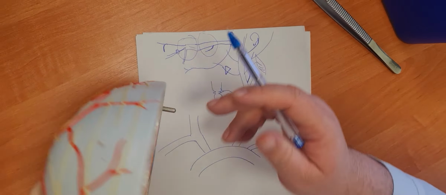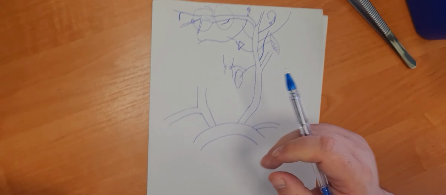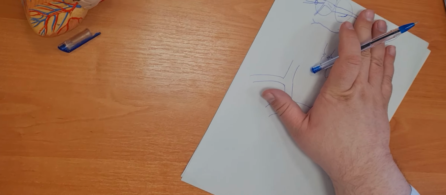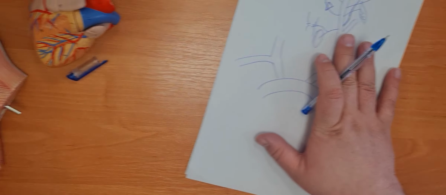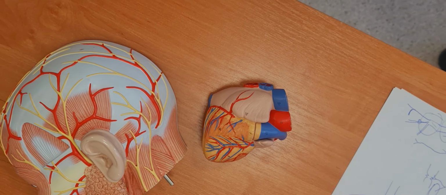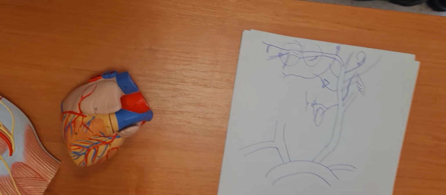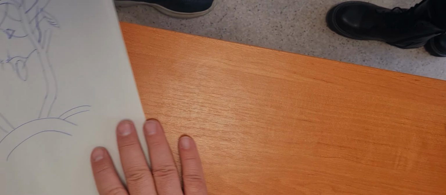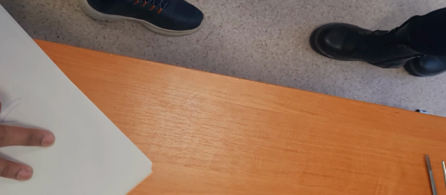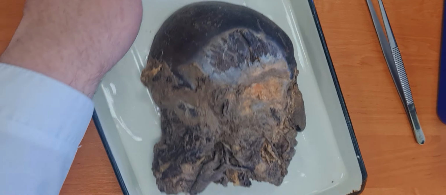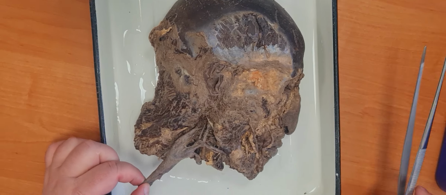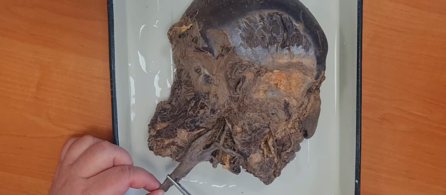What else? This diagram is only for your understanding. It is not necessary to draw. Forgive me, please. Thank you. We can see here, what is it?